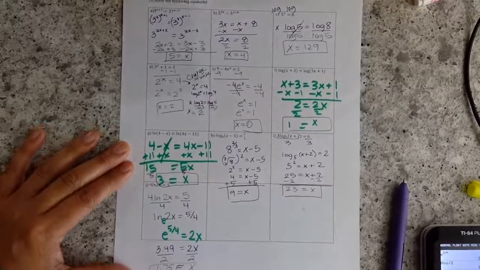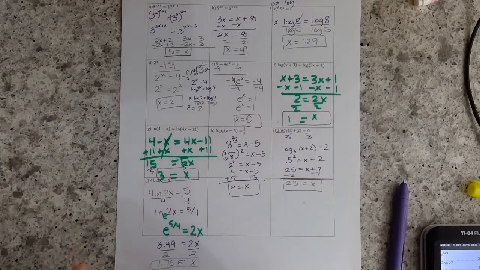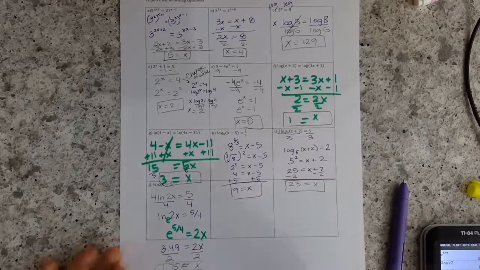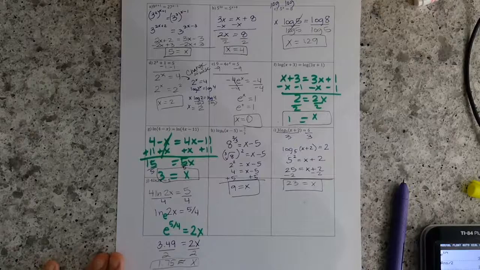All right, so this page right here is probably the most important page from the entire unit because you're learning how to solve equations using logarithms and exponential functions. All right, that's it. Good luck. Ready for your test.